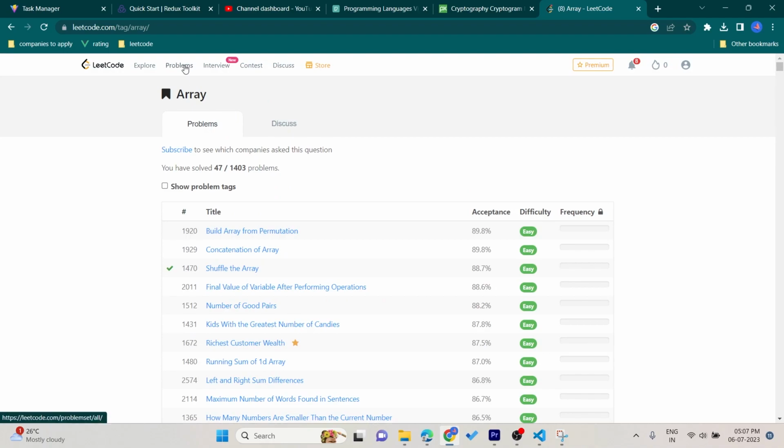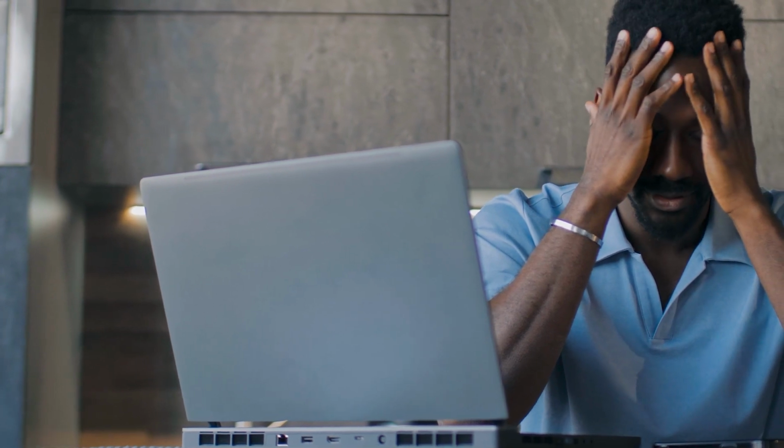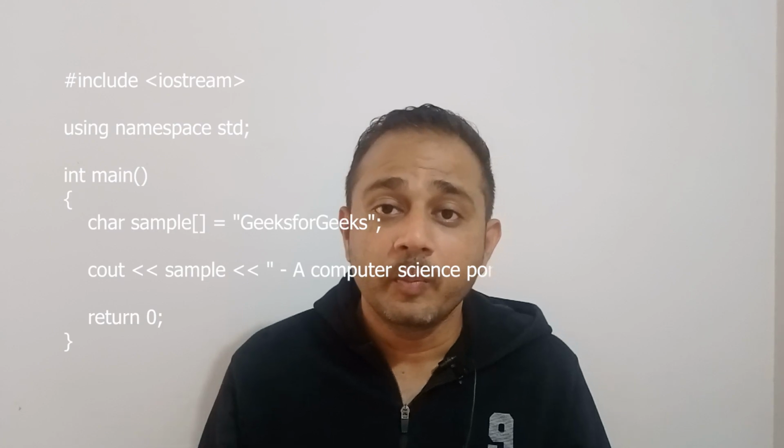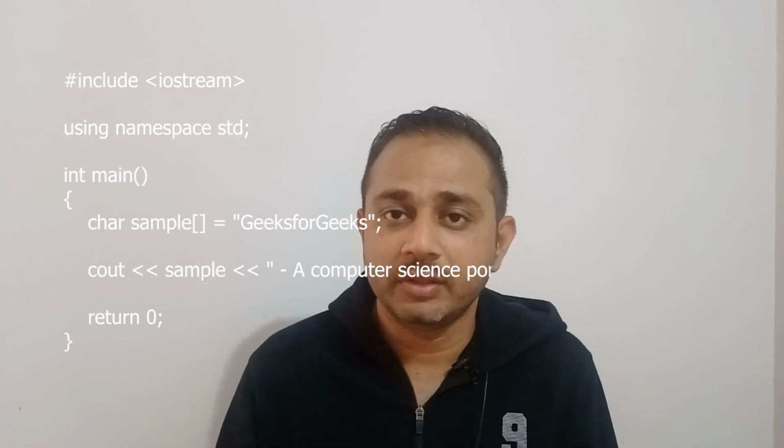Okay, the first 100 problems, whatever problems you solve, you have to solve easy problems, because initially if you pick any of these medium or hard level problems, then you are likely to give it up. Okay, so start with easy problems like addition of two numbers, multiplication of two numbers. These problems will show you how to actually read the problem statement, how to read the input, and how to write a program that will give us the desired result.